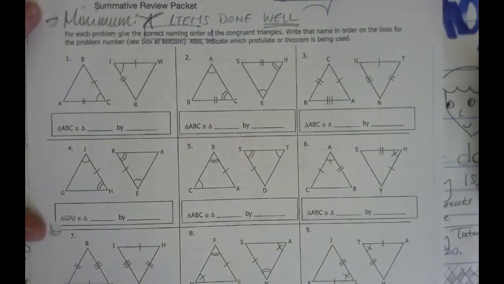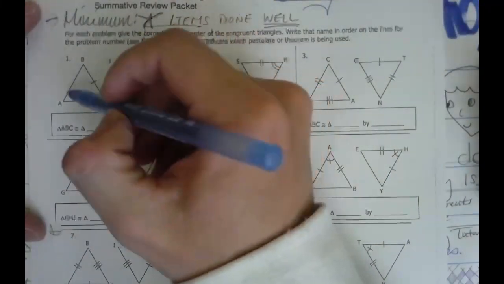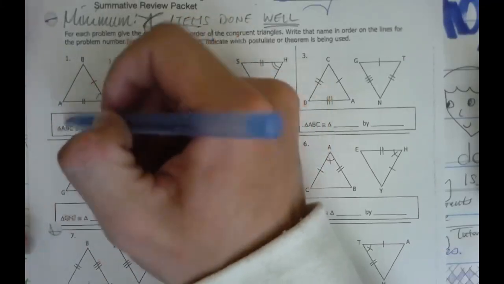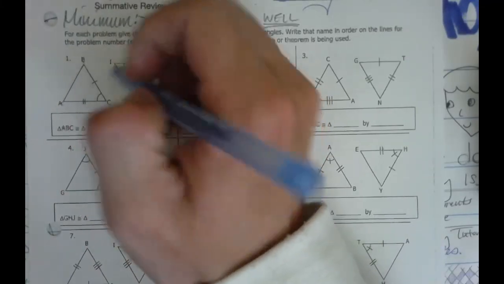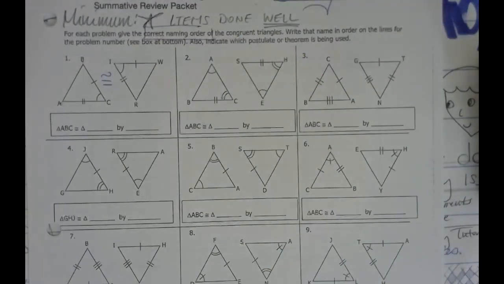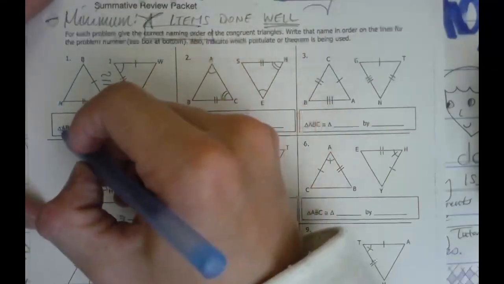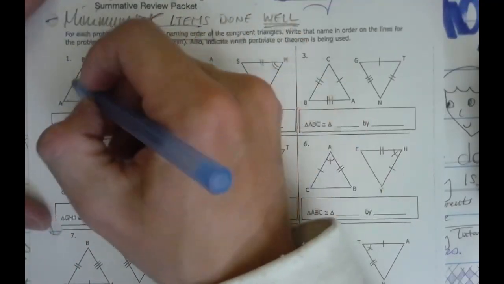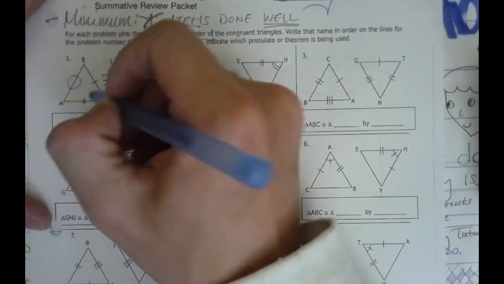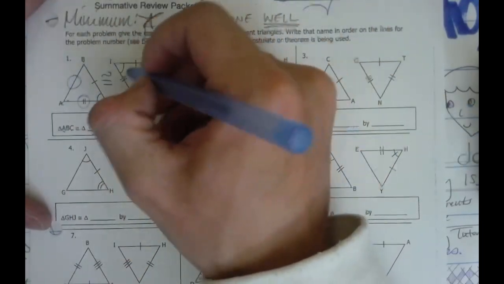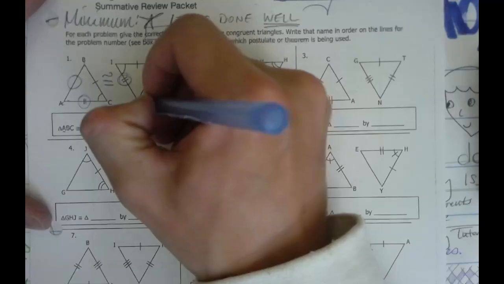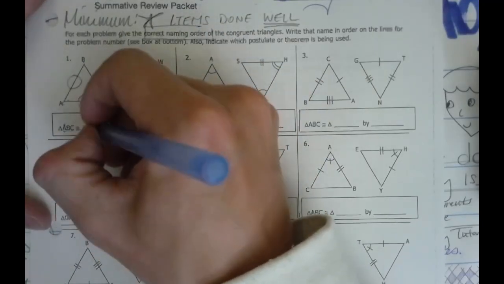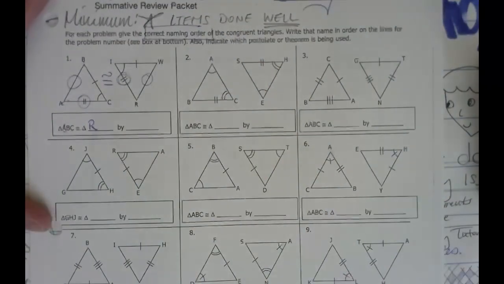In this case, we're starting with ABC; you see this triangle is given as triangle ABC. Now we're assuming they're congruent, so we'll see in a moment that they are. What angle does A correspond to? It's between the no marking and the 2 hash. The 2 hash marks and the no marking is R. So A goes first, so R would go first in my answer for number 1.